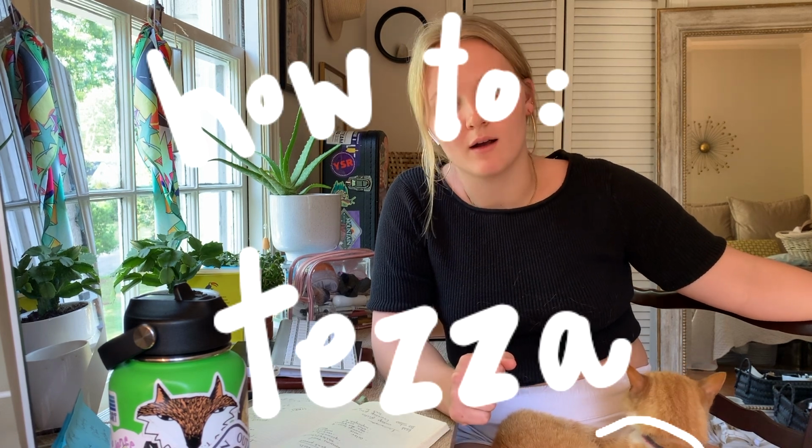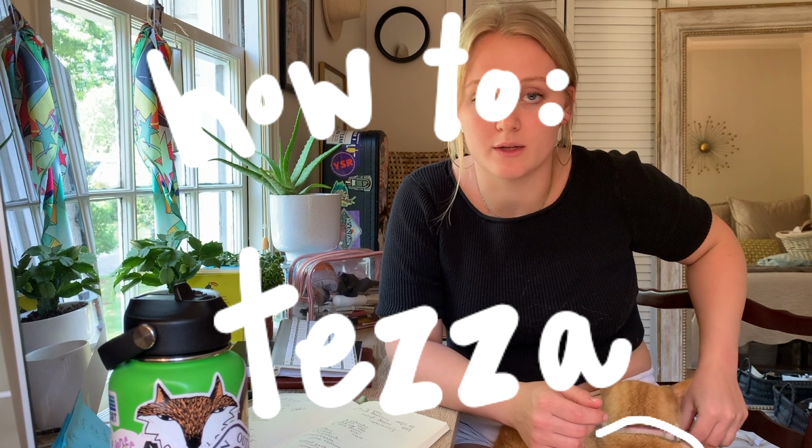The second app we're going to talk about is Tezza. Tezza is actually a really cool app with a bunch of filters and textures.